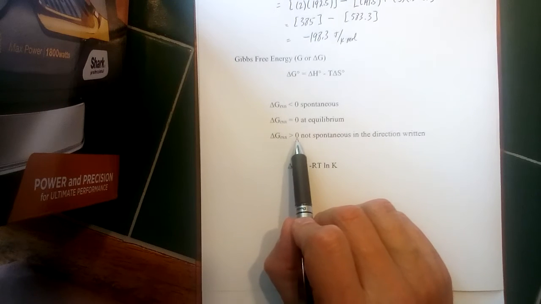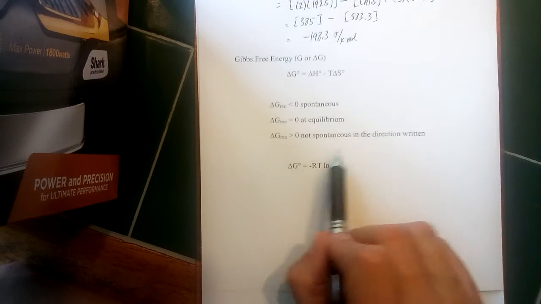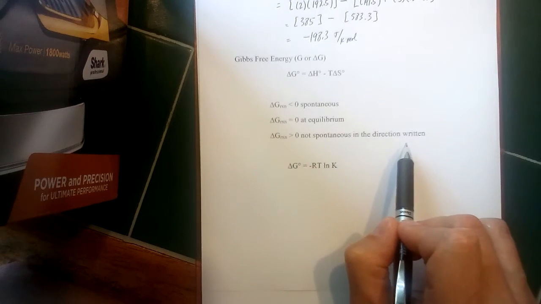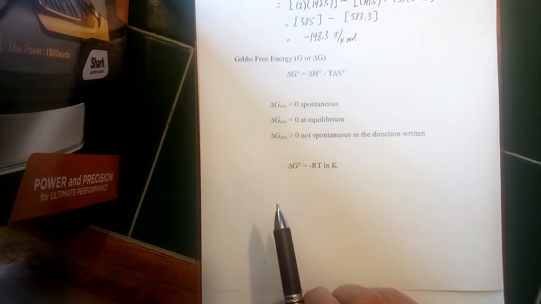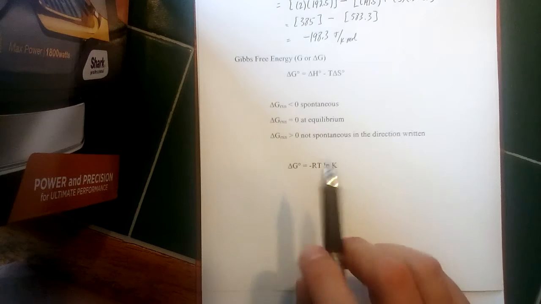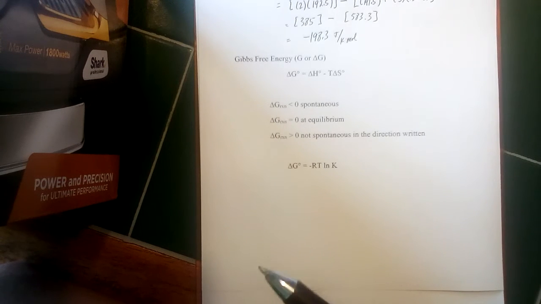And if delta G is greater than 0 or positive, that means the reaction is not spontaneous in the direction written. But delta G shares the same characteristics of delta S and delta H. If we flip the reaction around, we would change the sign on the delta G. So if a reaction as written has a positive value, we could actually consider it to be spontaneous in the opposite direction from the way it's written.